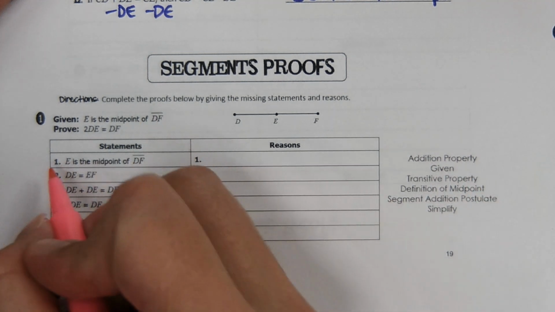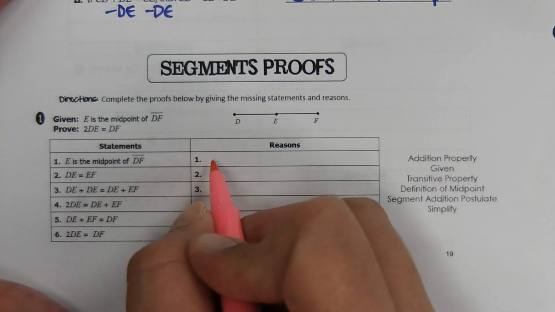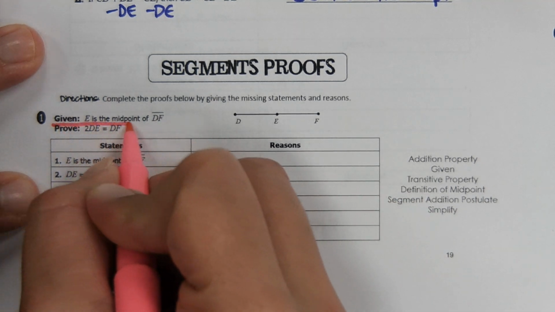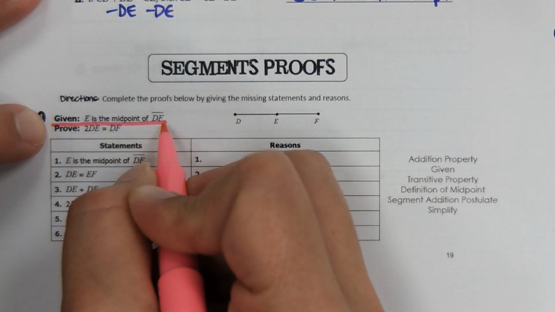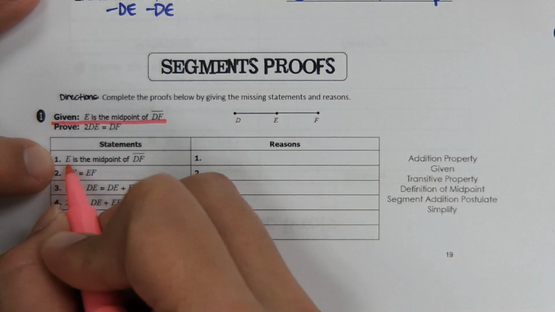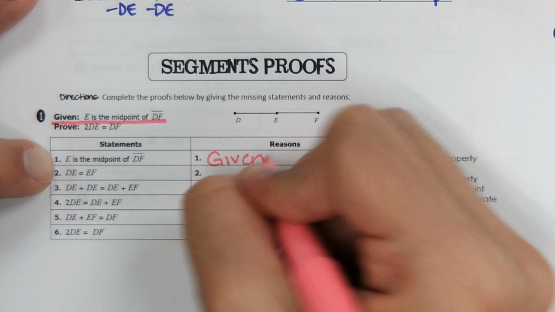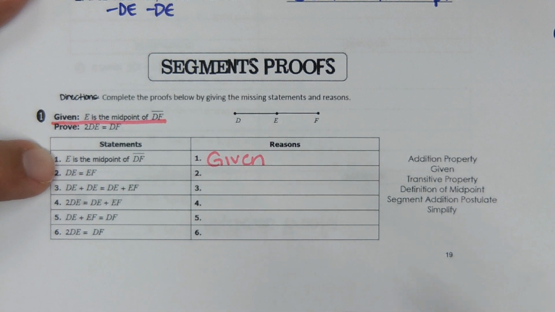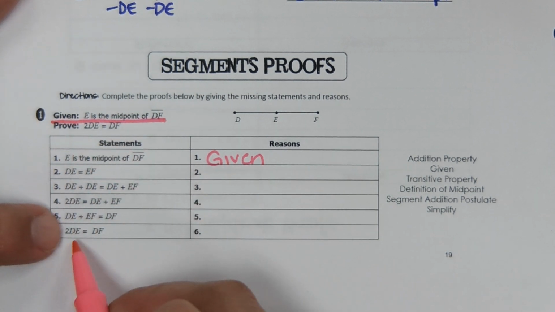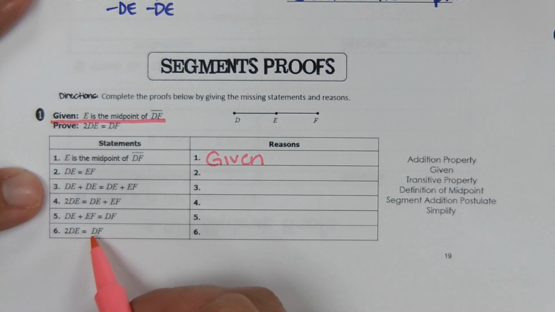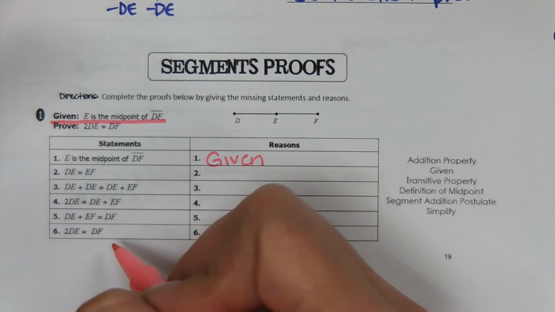Something that's really important is that the given is always this first statement. So given right here, E is a midpoint of DF, and you see that plugged in right here. So we put given. And then the proof statement is always the last statement. So they plug that in for us, but sometimes you'll have to plug that in yourself.